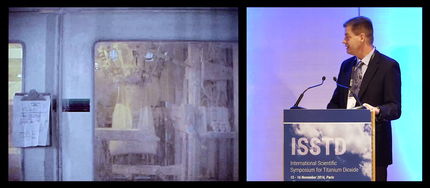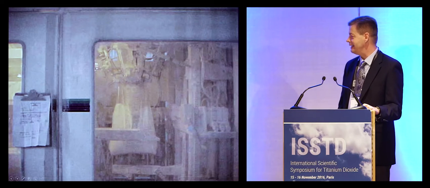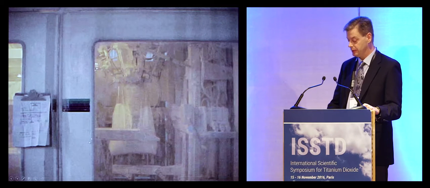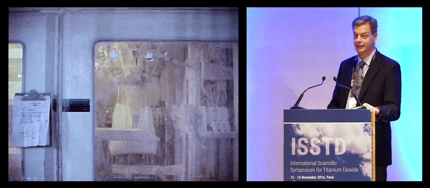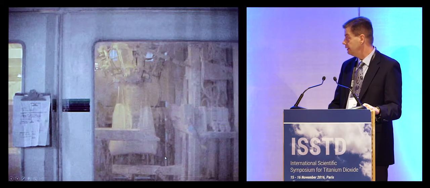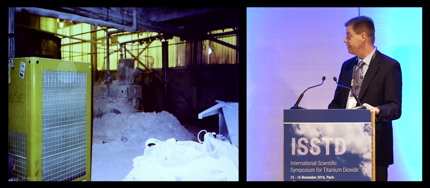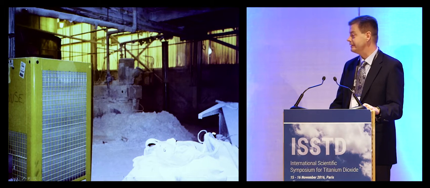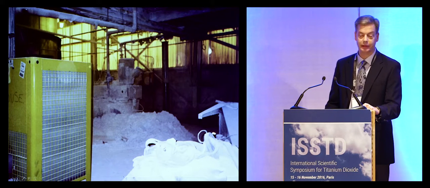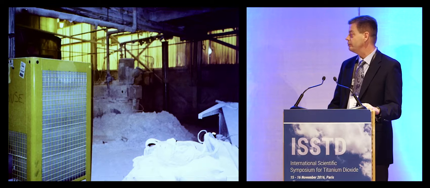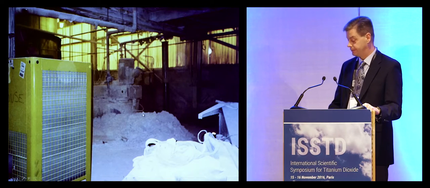Then in here, I don't know if you can see, behind the glass is the bagging. This is where the packers are packing up the different bags of titanium dioxide. This is one area of the plant called the rework area. So sometimes the bags explode or other issues happen, and they scoop the titanium dioxide off to the side and put it back in the process.